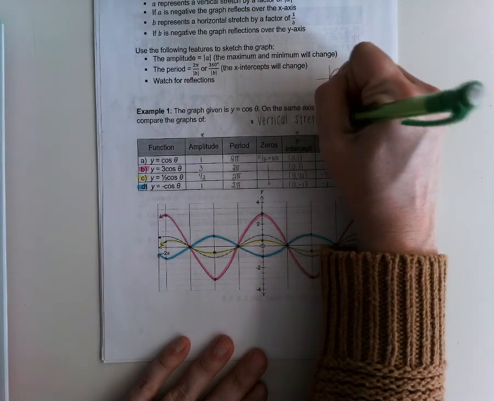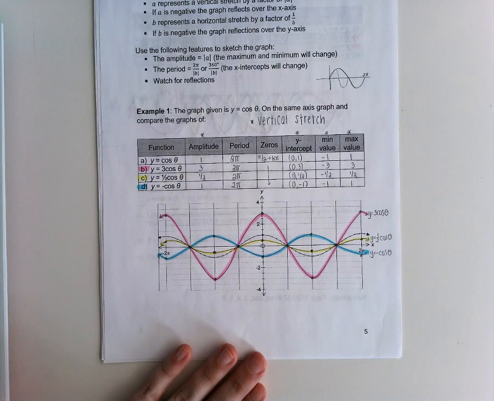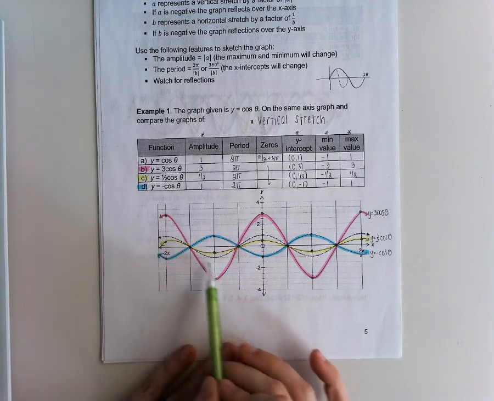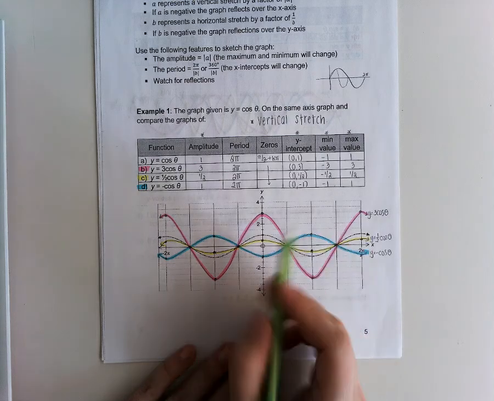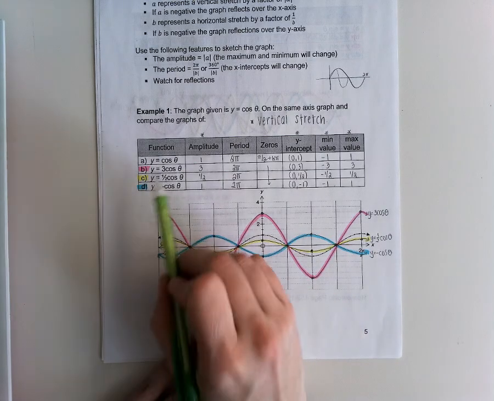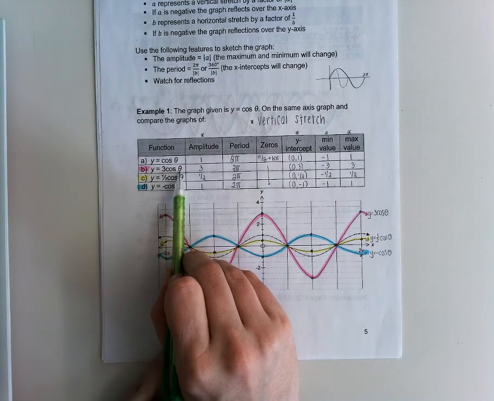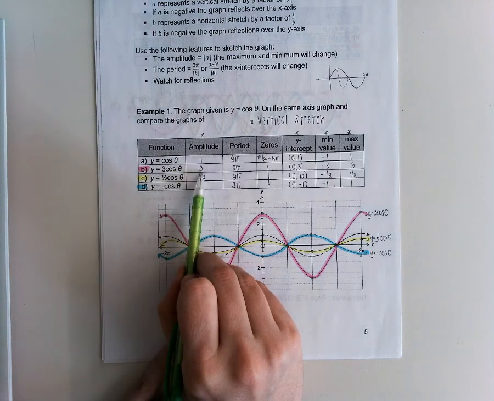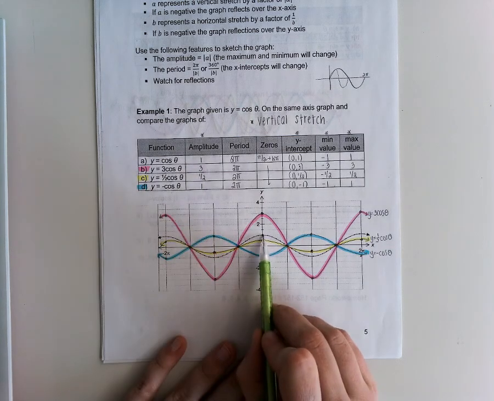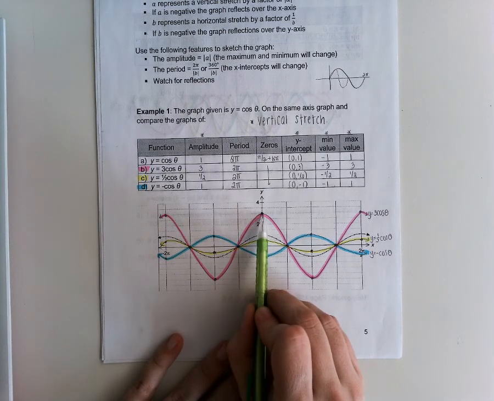So all of these, we're just going to stretch the graph vertically. Using the graph here, if you're looking at B, this is y equals 3 cosine theta. What this means is that the amplitude is going to multiply by 3. Instead of the maximum y value here being 1, the maximum is going to be 3.